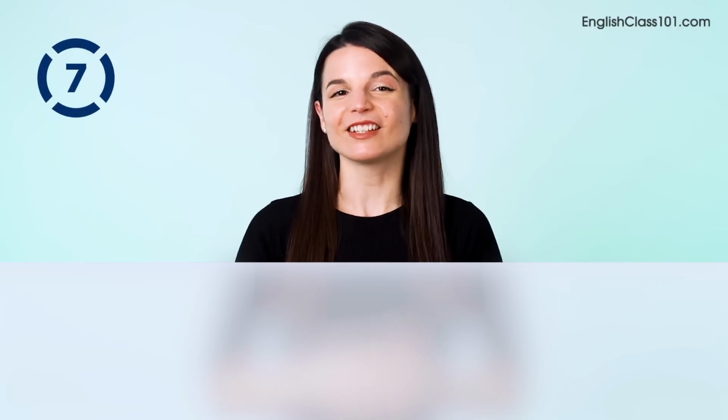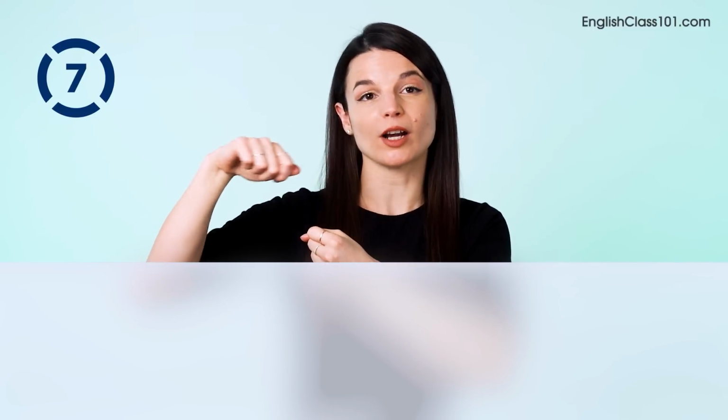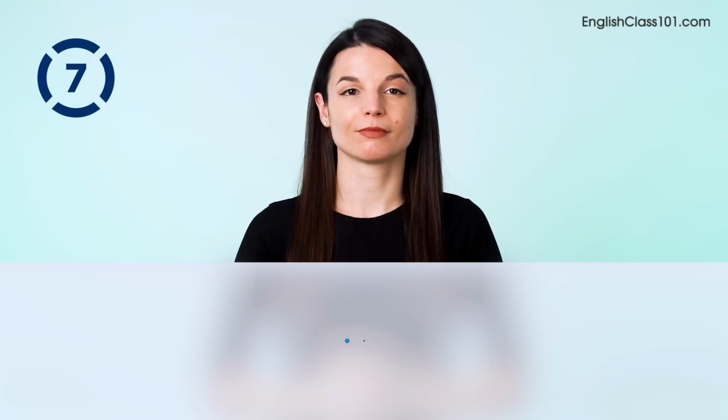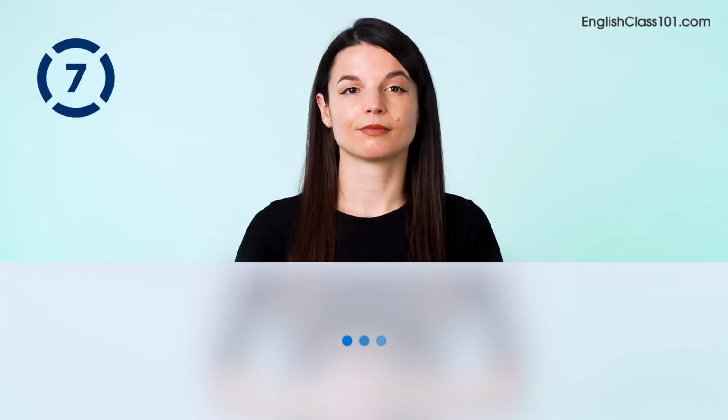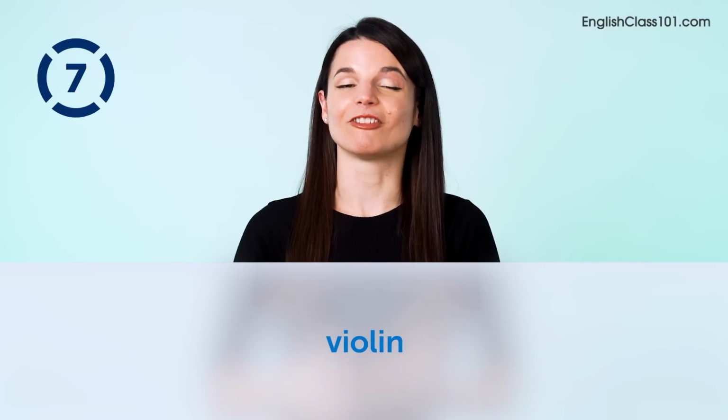Now, let's see if you remember how to say the string instrument that you play by using a bow across the strings and you hold under your chin. Violin.